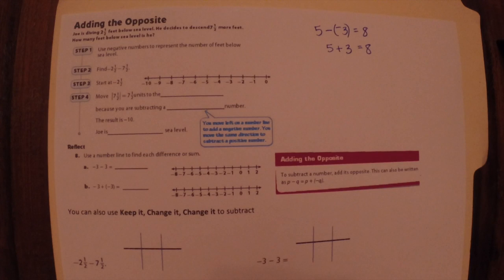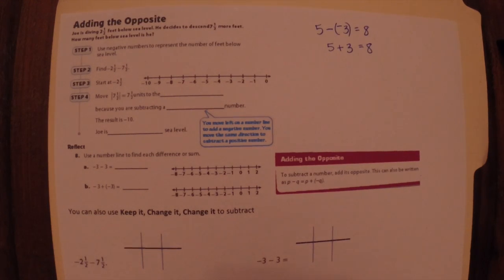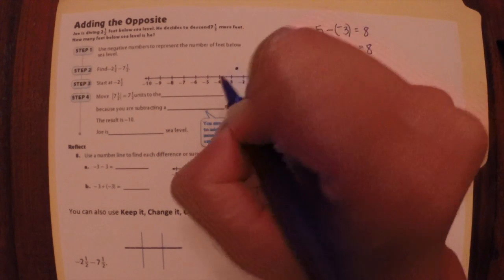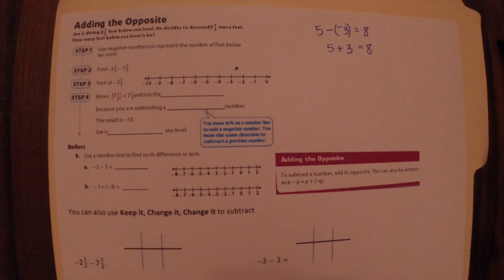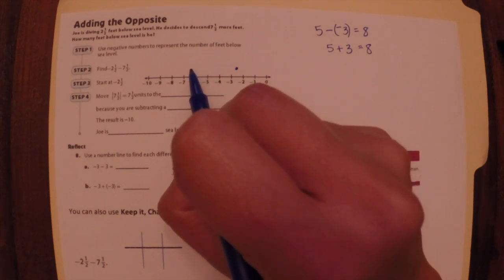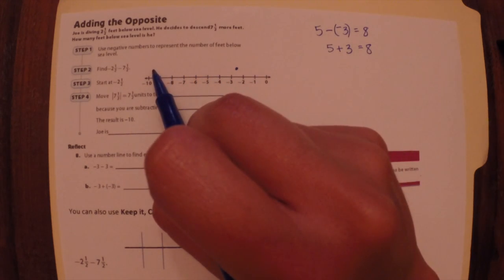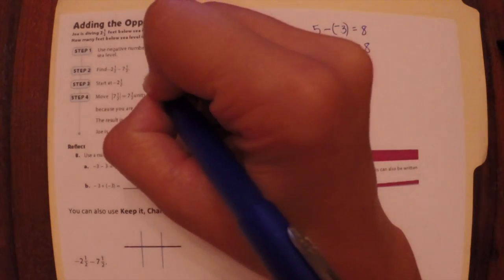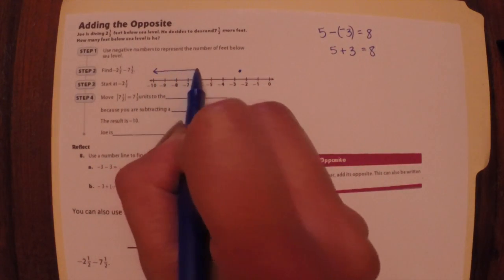This example says Joe is diving 2.5 feet below sea level. He decides to descend 7.5 more feet. How many feet below sea level is he? So we're going to start at negative 2.5, which is right between negative 2 and negative 3. And we are going to move to the left because we're subtracting a positive 7.5. So that would be 1, 2, 3, 4, 5, 6, 7.5 would actually end up right at negative 10.